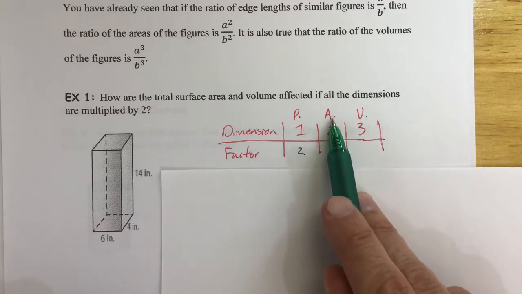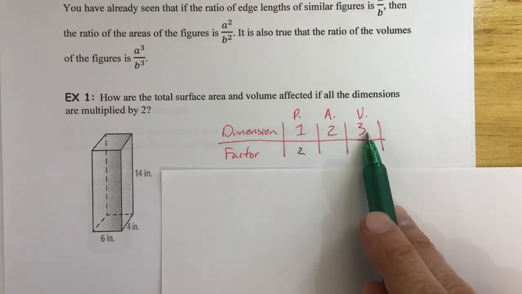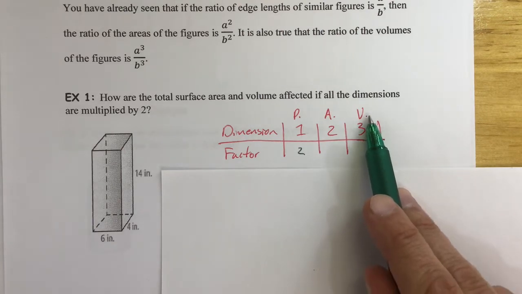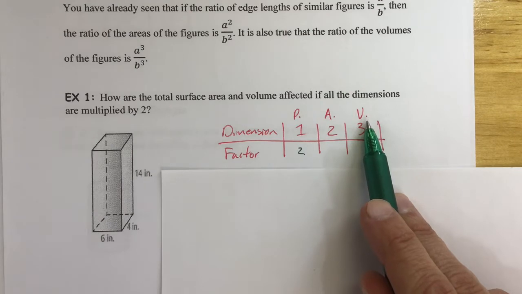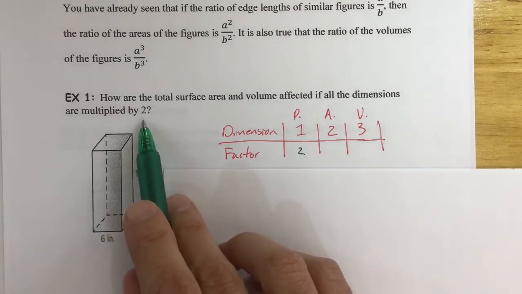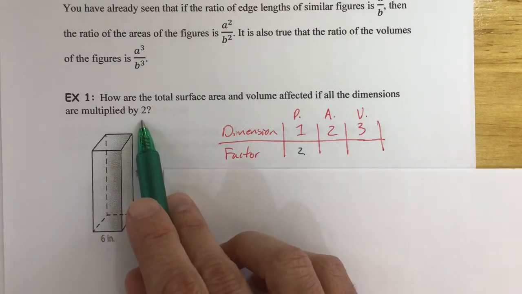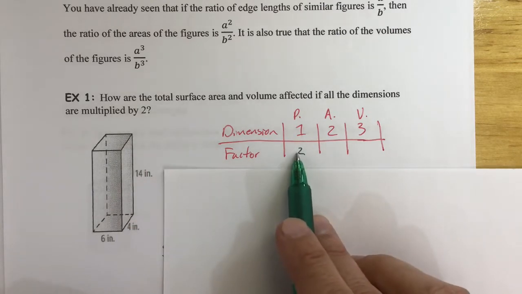2D, that's going to be your area type problems, and then the big focus for today is really about 3D dimensions, which is going to be volume. Given the prompt, the scale factor that we're going to be using to change everything is going to be a 2. I already got that one filled in here.